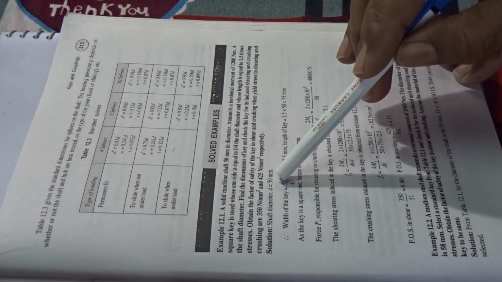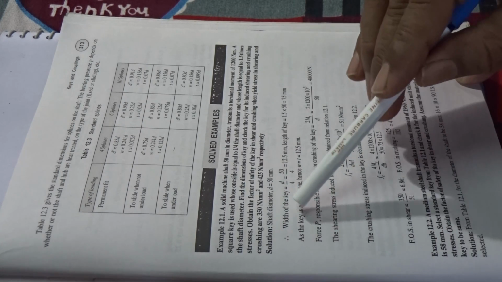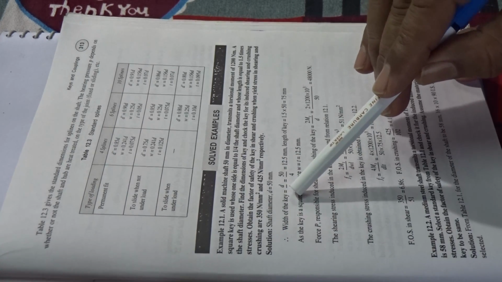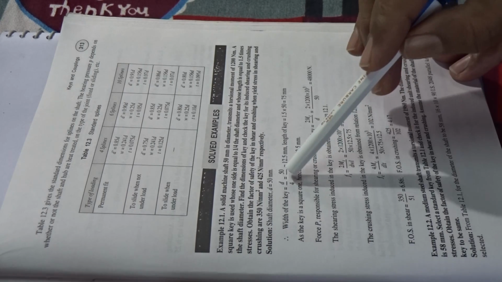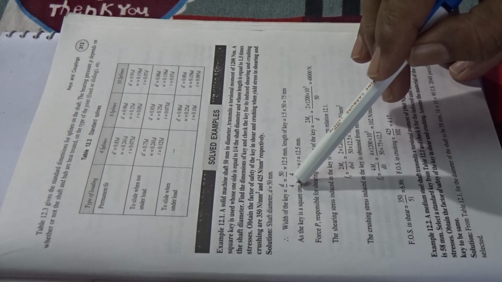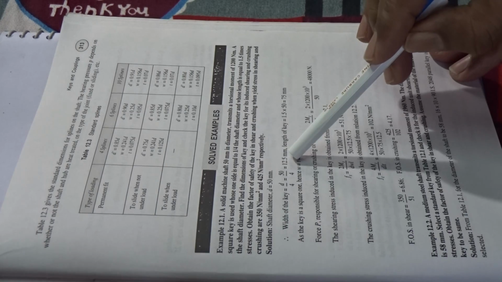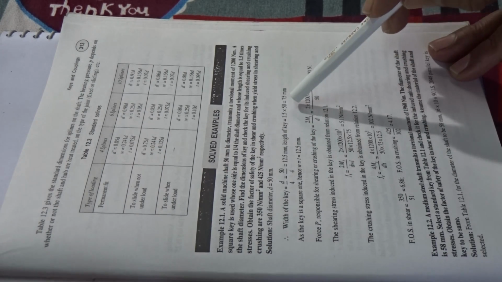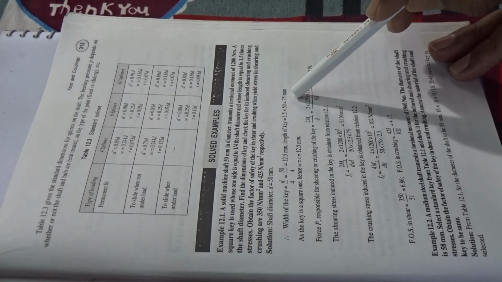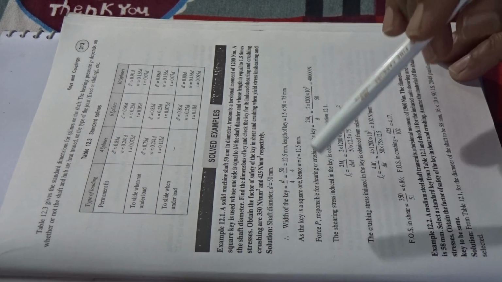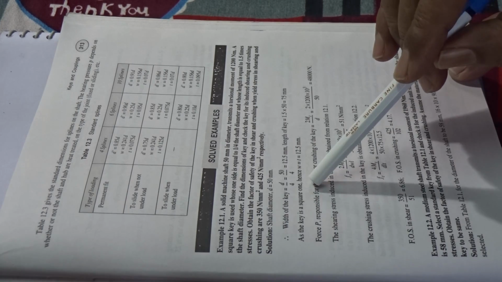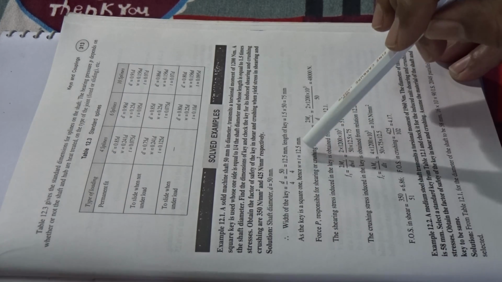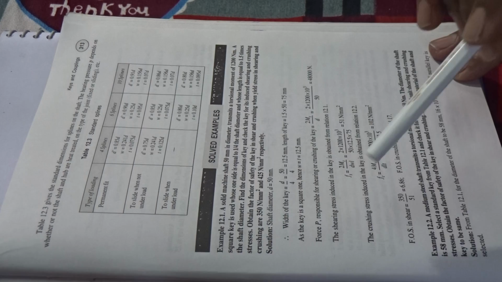Given here shaft diameter D is equal to 50 mm. So width of the key, already it is the D by 4, that is the 1 by 4th of the shaft diameter. So 12.5 mm. Length of the key is 1.5 times the shaft diameter. So it becomes 75 mm. As the key is a square one, hence W is equal to T, that is the 12.5 mm.